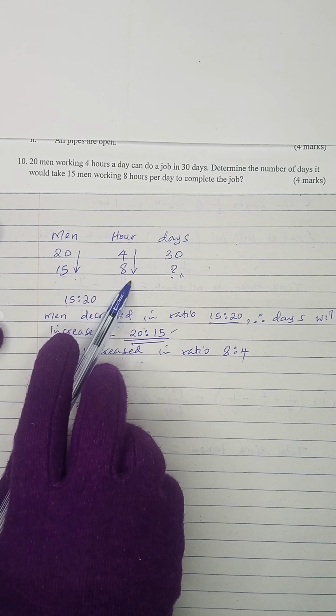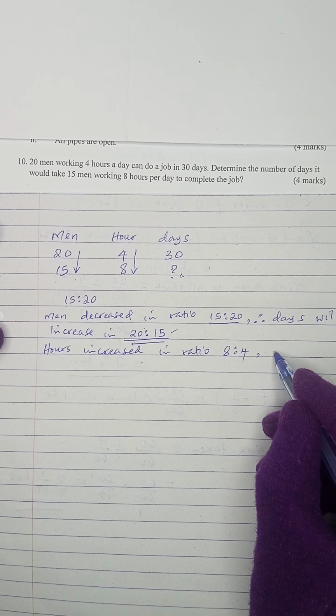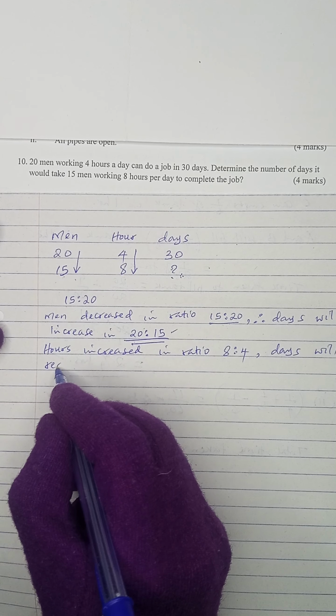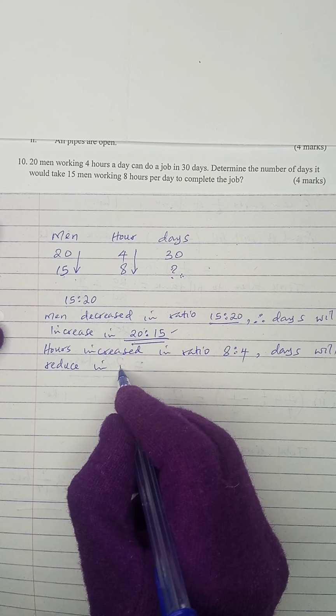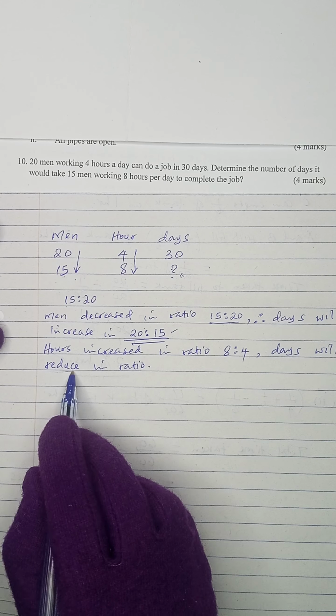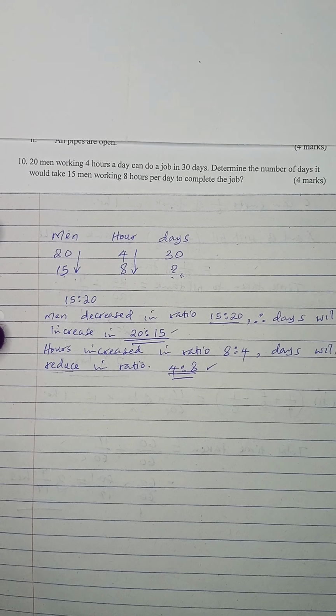So when you increase the hours, we have said they would take fewer days. So we expect days will reduce in ratio. You just use the same thing, but you now interchange in reduce or decrease. The first one should be smaller. Then you underline this that we'll use.